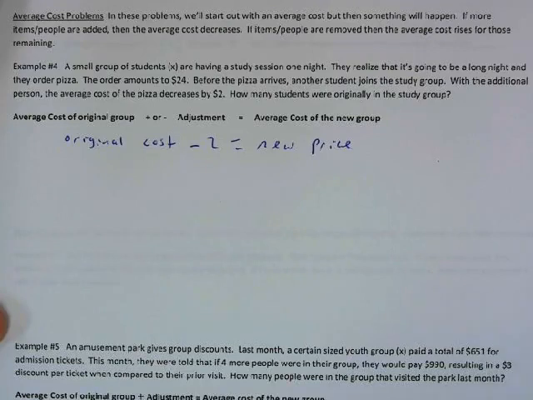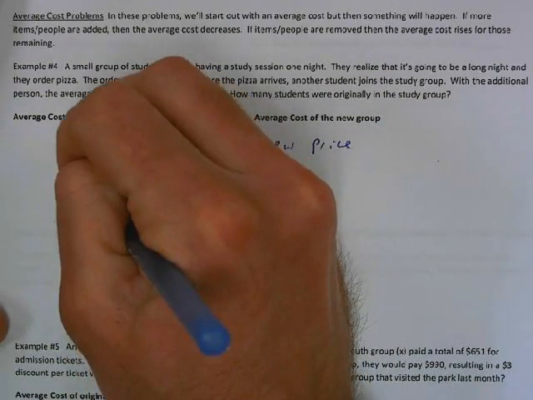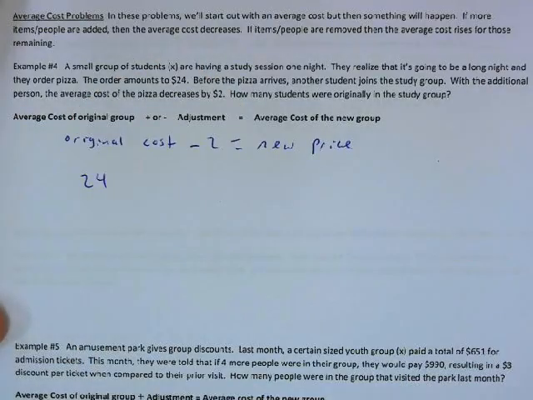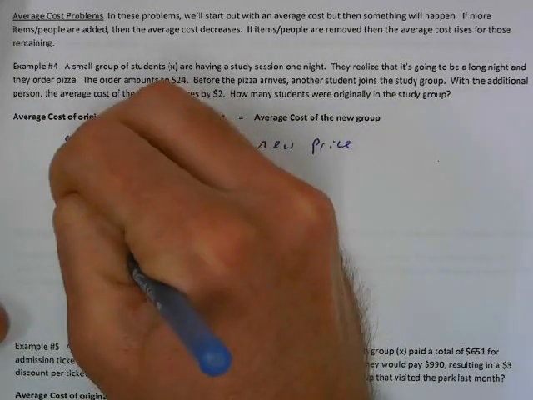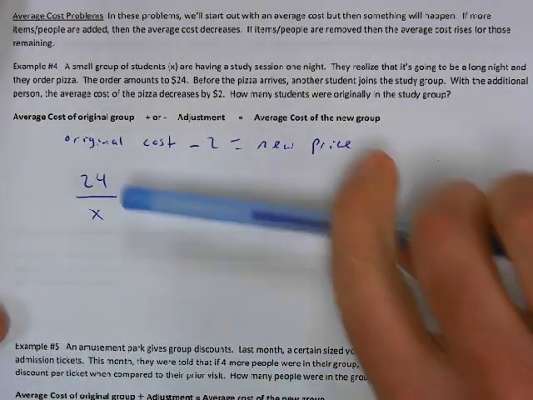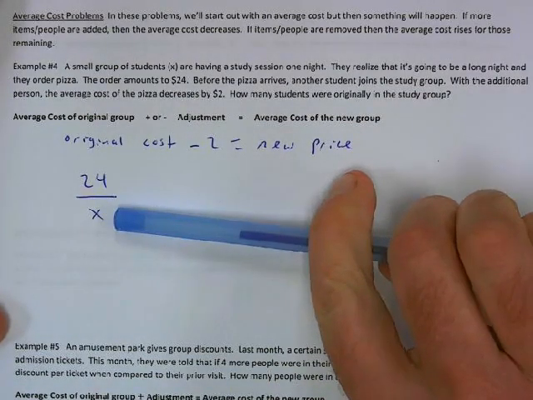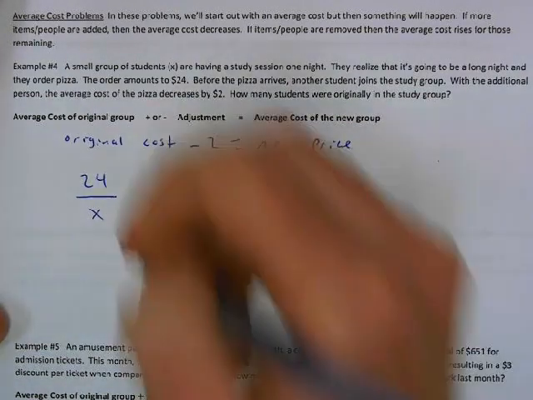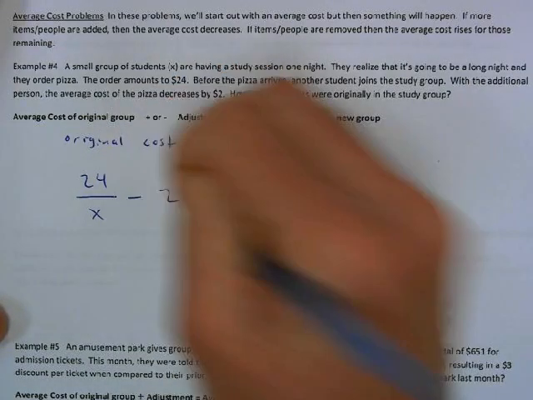Okay, well, what was the cost originally? Well, the total cost of the pizza was $24. Was everybody paying $24? Well, no, that's split up between how many people? Well, that's what we're trying to figure out, how many people were in the group. So the original cost per person is $24 divided by how many people there were. And what happened to that price? Well, it went down by $2.